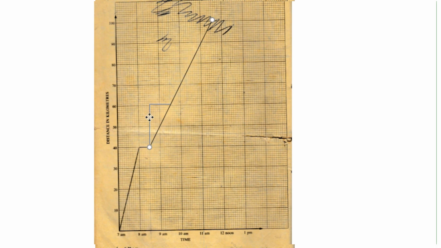So I now remove these lines which were just there to guide you. And then you look at what time did he complete the journey. The journey was for 90 kilometers. So this is the end of the journey. So you move until you touch the line that you have created, and it touches it at 11 a.m. So the journey ended at 11 a.m.